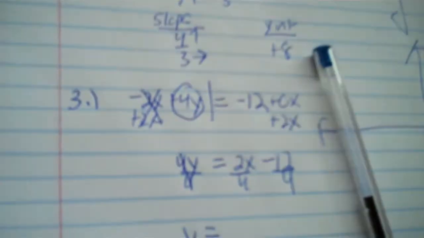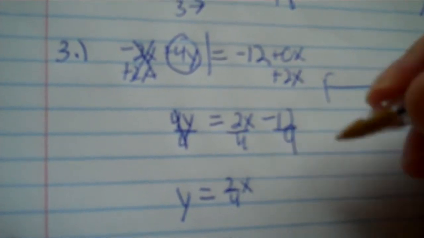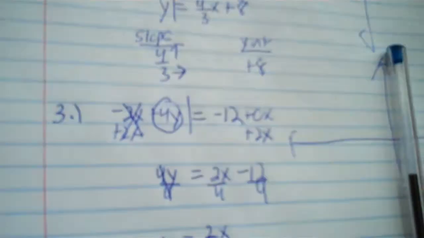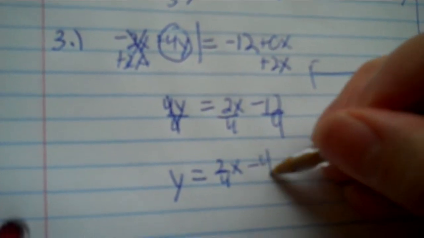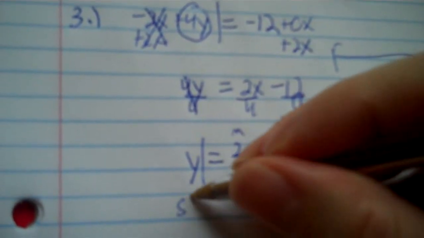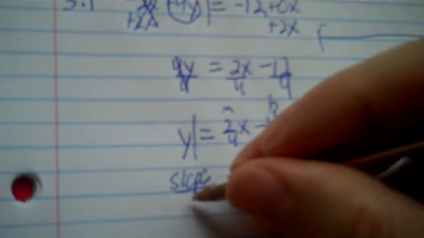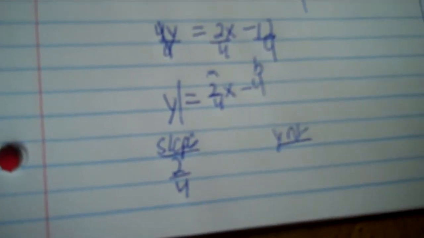Okay, now again, 2 divided by 4 is a decimal, so I'm going to keep that 2 over 4x. And then 12 divided by 3 is 4, so I put minus 4. So I have m and b. So slope, y-intercept. So the slope is 2/4, and then minus 4 is the y-intercept.